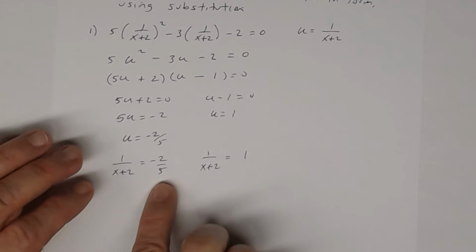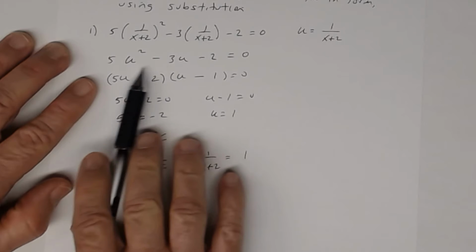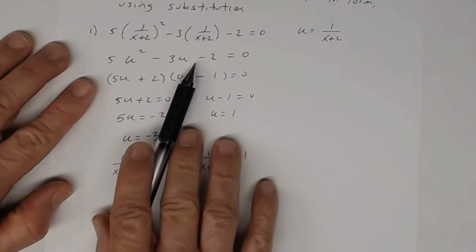Okay, so you got to remember some things in the past. So remember, one of the things you had to remember was how to factor or how to solve a quadratic equation by factoring.